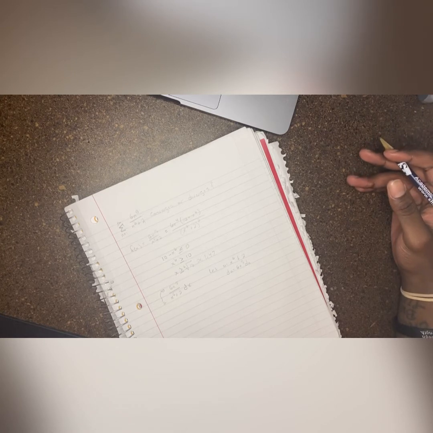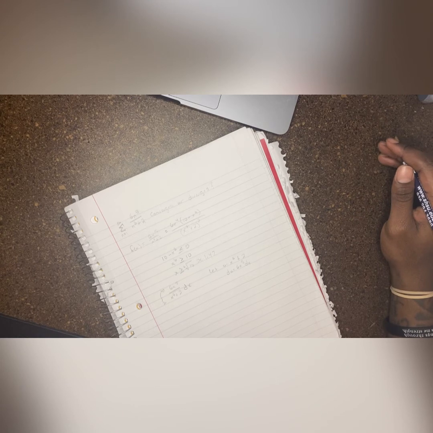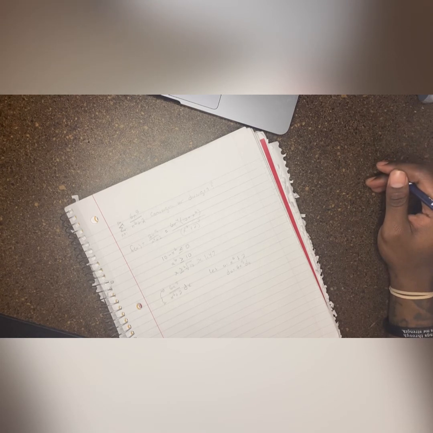For the lower limit of integration, when x equals 2, it follows that u equals 2 to the 6th plus 2, which equals 66. For the upper limit of integration, when x equals b, it follows that u equals b to the 6th plus 2.